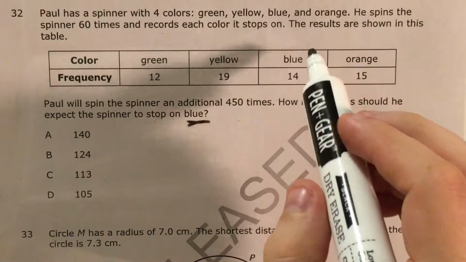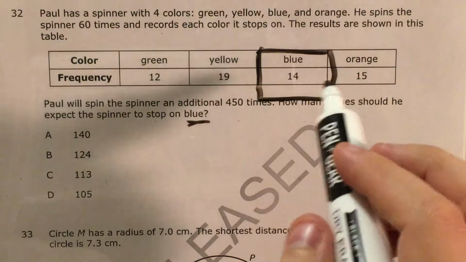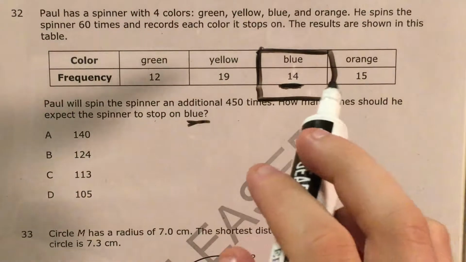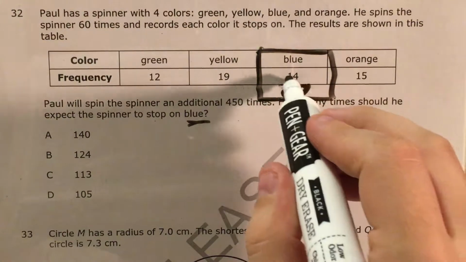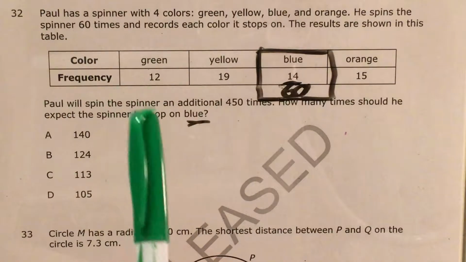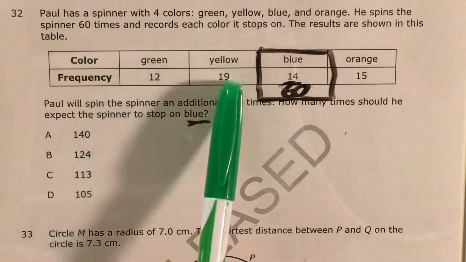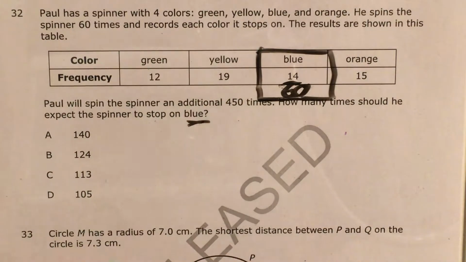Blue is the color we're most interested in, so in terms of the experimental probability, that's the number of ways that we got what we wanted, divided by the number of total tries we made. So in this case, this would be 14 out of 60. So we're expecting that 14 out of 60 times we're going to get blue, just like we would expect, if we were using the ideas of experimental probability, that 12 out of 60 times we'd get green, 19 out of 60 times we'd get yellow, and 15 out of 60 times we would get orange, but we're most interested in blue.